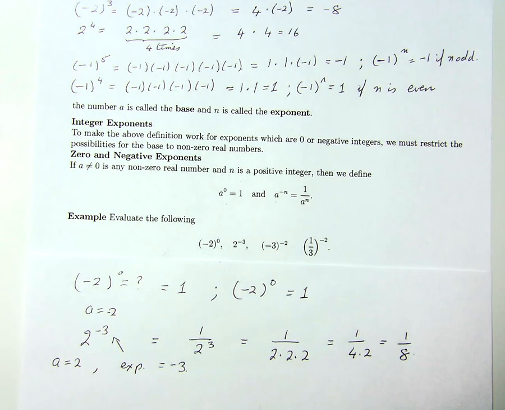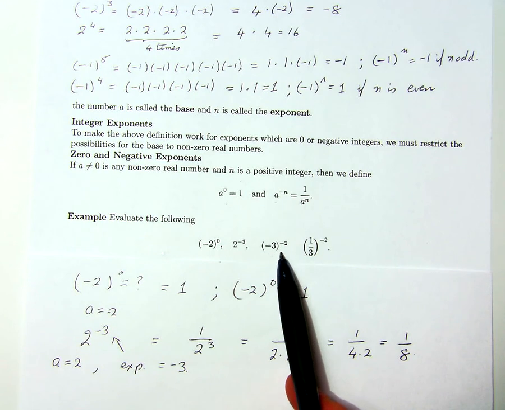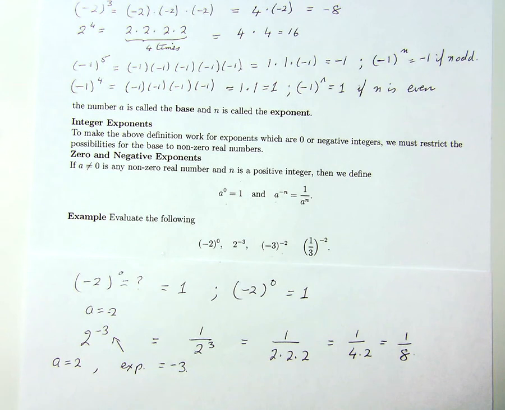You might want to pause this video and see if you can figure out what minus 3 to the minus 2 is and what 1 over 3 to the minus 2 is.